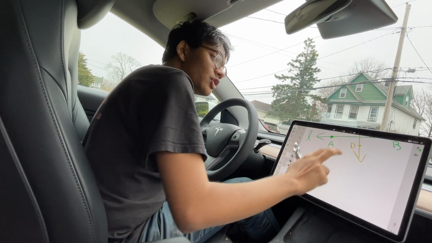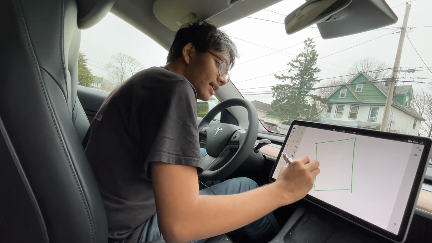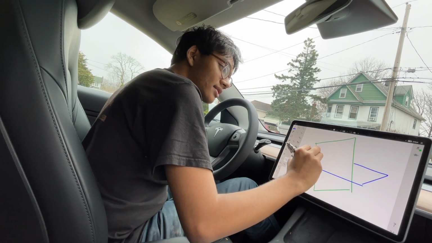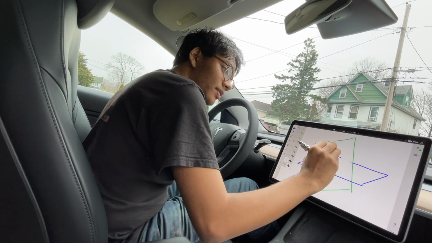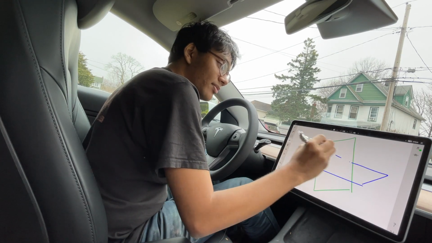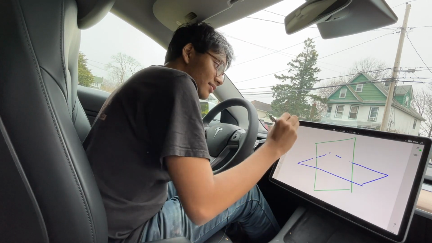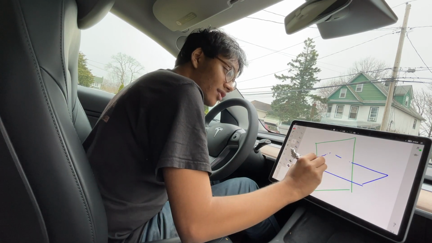You can also have two planes be perpendicular. Here's a plane and here's another plane, okay? And notice how these two planes are perpendicular to each other. Do you see how they're perpendicular? Well, even though my drawing is pretty not good, you can see that these two planes hit each other at a right angle.